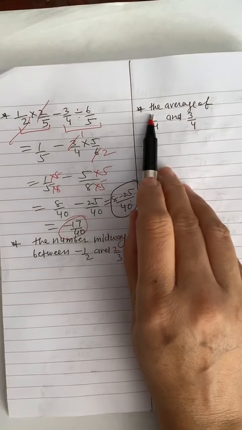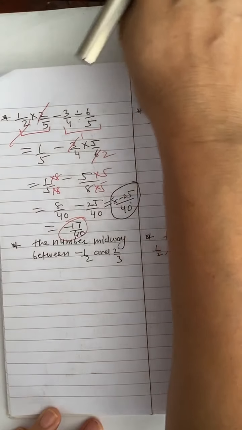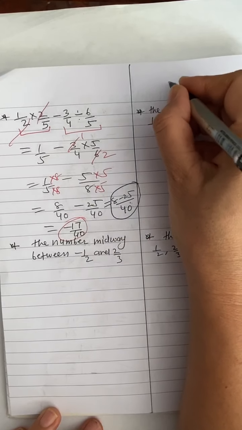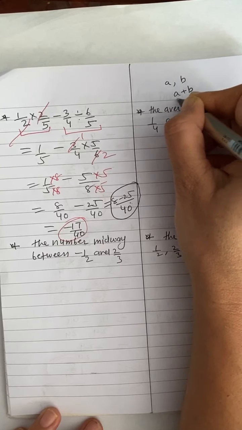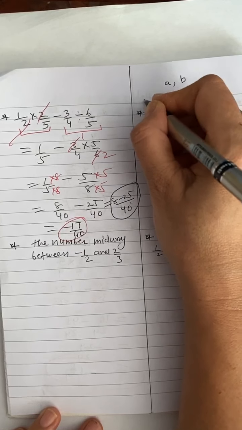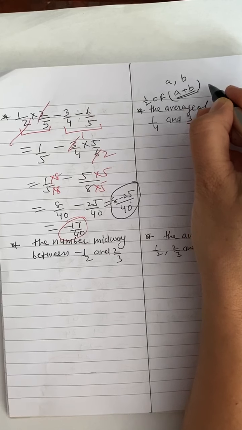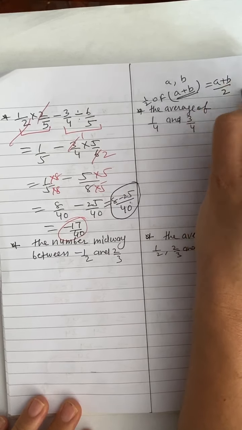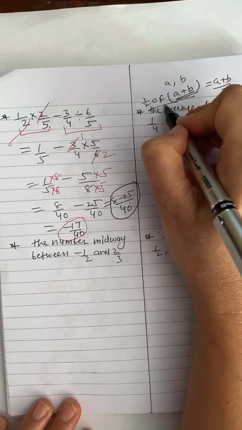The next one is the average of 1 over 4 and 3/4. So how do we find the average of 2 numbers? If you have 2 numbers, let's say we have A and B, the average is A plus B. So you add them and you take half of that. So average means half of A plus B. That is the average, or if I want to use the notation, it's A plus B divided by 2. But I'm going to avoid this notation at this point.